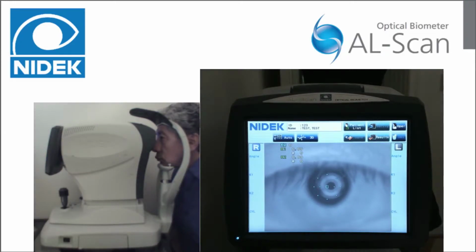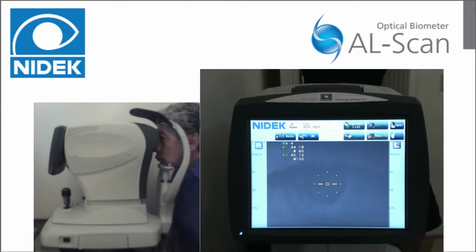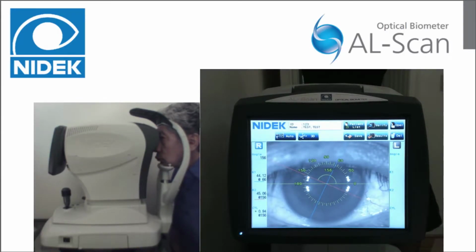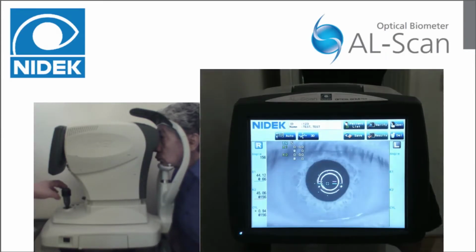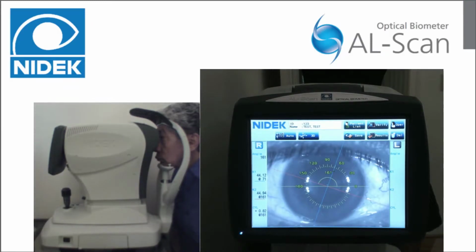Using the joystick, move towards the patient's eye until the auto alignment takes control. Remove your hands from the device. Tell the patient to blink and open wide, look straight ahead at the red dot, and keep open as wide as possible until complete. Once captured, an anterior segment image will be displayed.